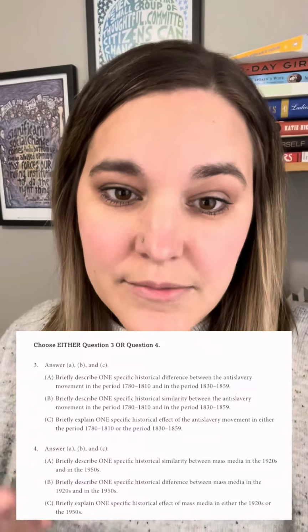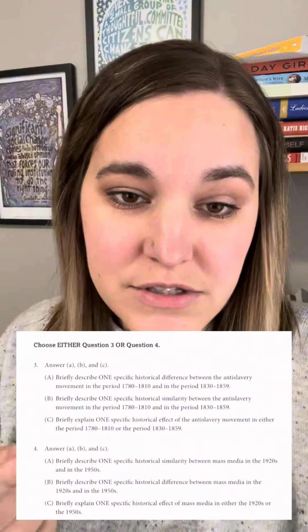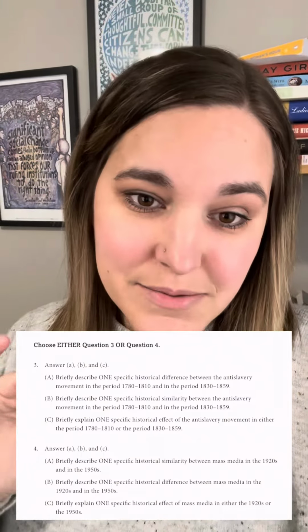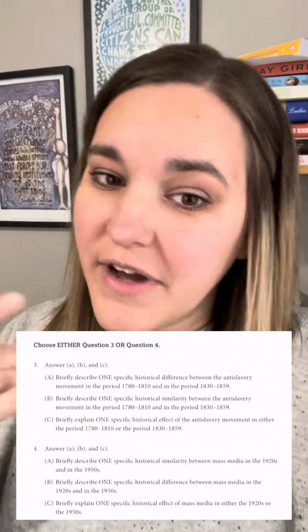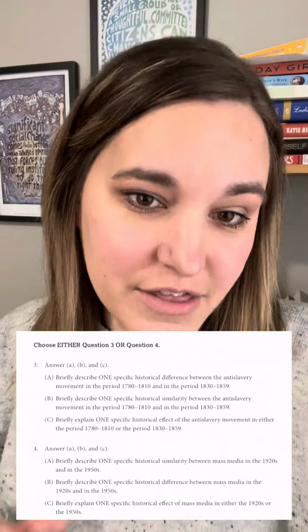So often A and B are going to be very similar. One question is going to ask for a similarity between something, and part B is going to ask for a difference, or vice versa. And then part C does vary a little bit. Sometimes, like in this question, it asks for an effect of the topic of the question. So an effect of mass media or something like that.